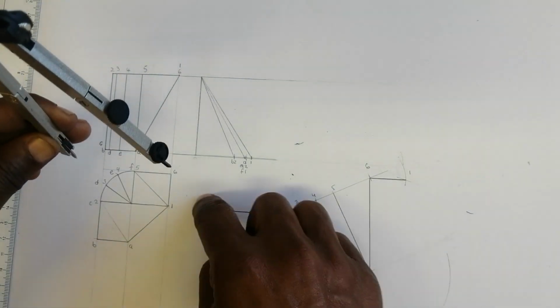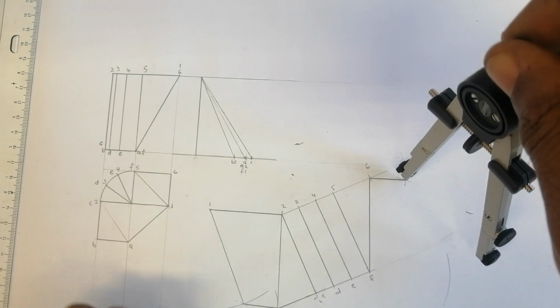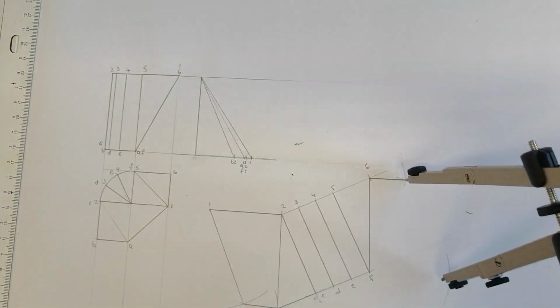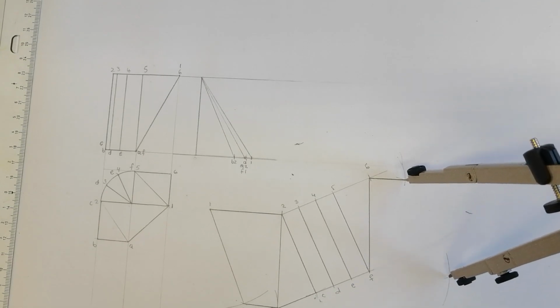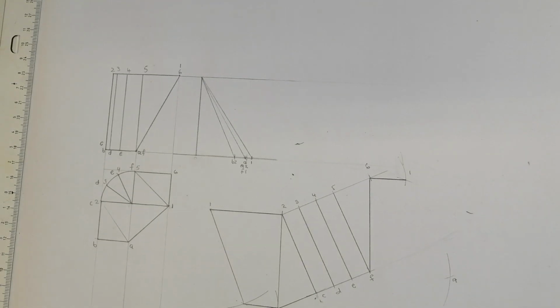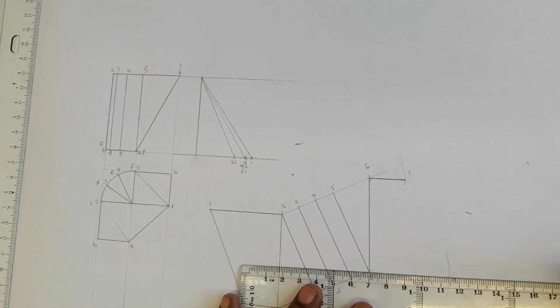Then we take this. It's the same as this distance here. You can even take them because you already have 1 to A. So instead of coming again here, you can just pick up this distance and bring it here. It will be the same. So this is A to close the development. Then we have closed our development.